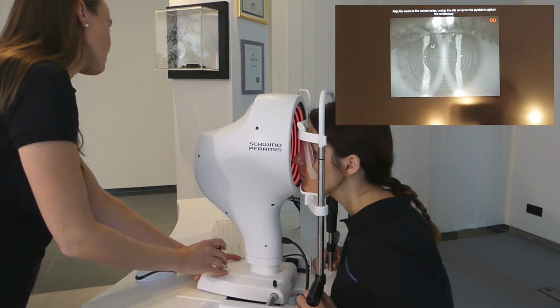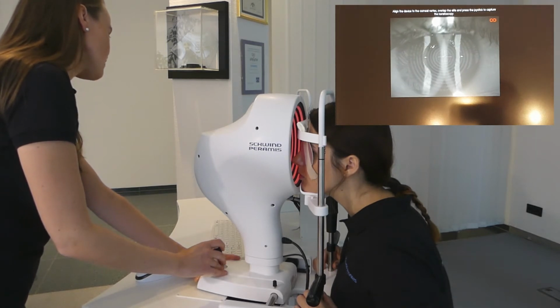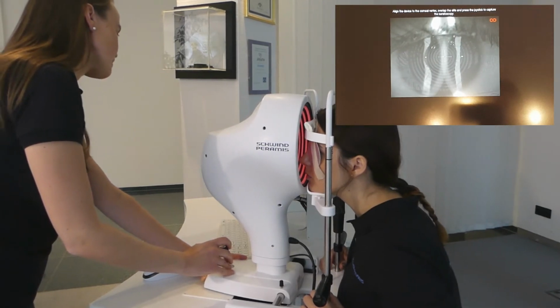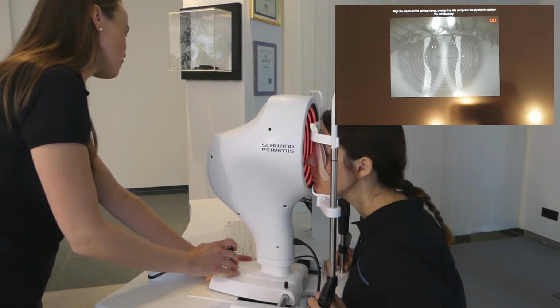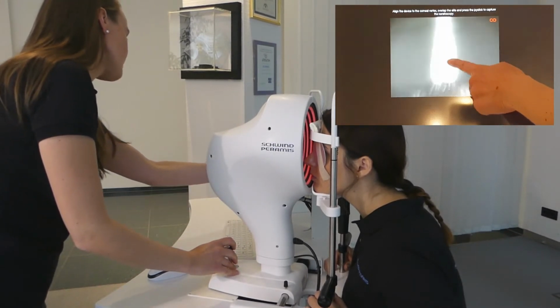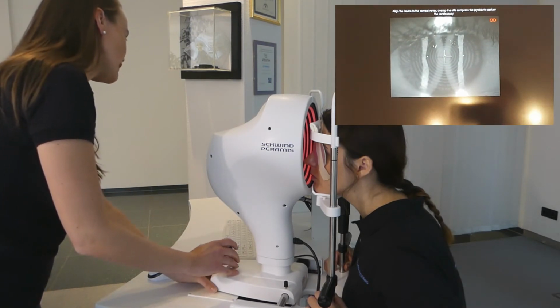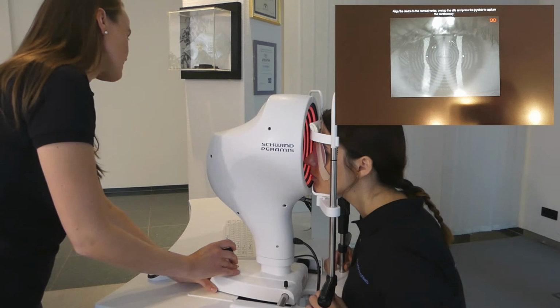My patient is still fixating the red spot in the device. Additionally, next to the centration, I have to bring the device into a perfect focus, and therefore you see I have two curved lines, one here and one there, and I have to overlap these two curved lines in the center.